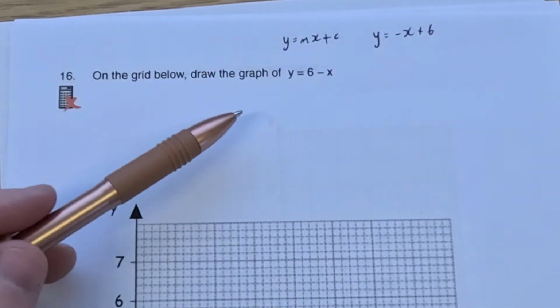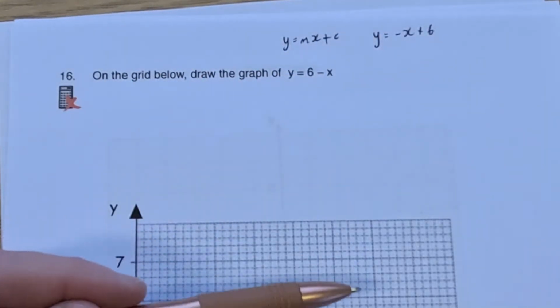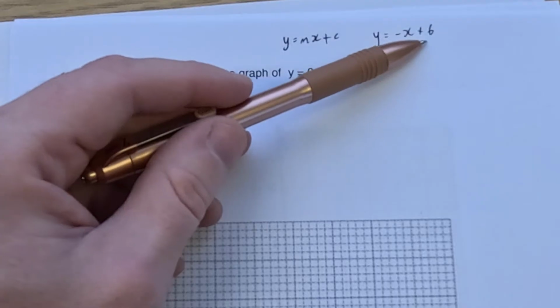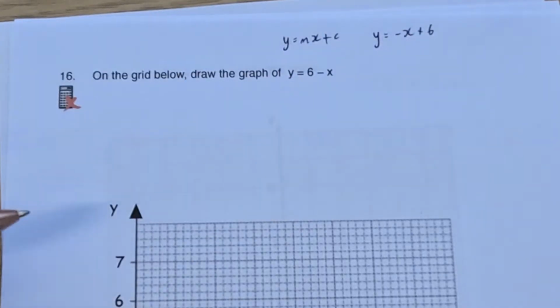So for every 1 you go across, you're going to go 1 unit down. And then it crosses the y-axis at 6, so the y-intercept would be 6. So we can plot the point 0, 6, and then go across 1 unit, down 1 unit, and so on.